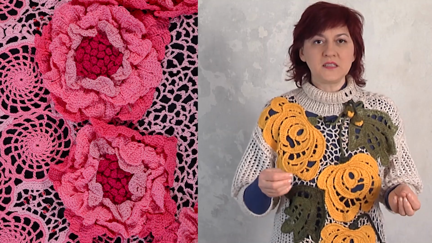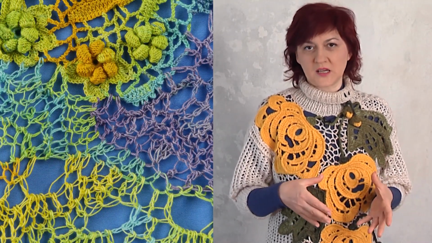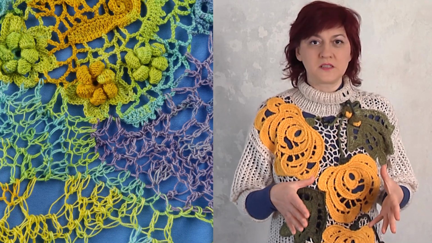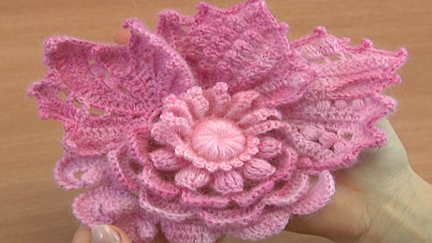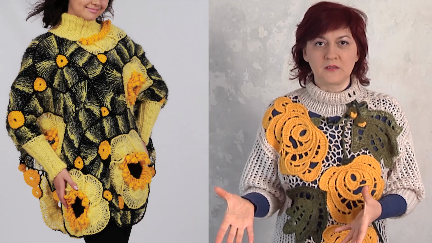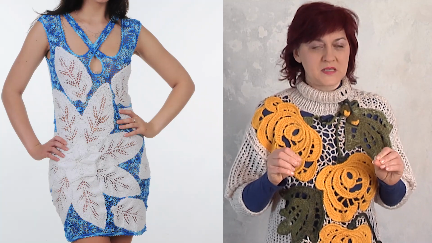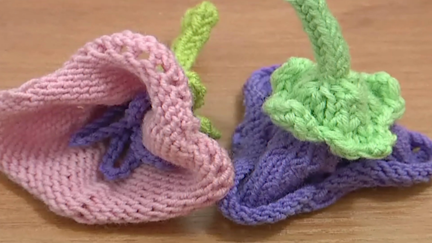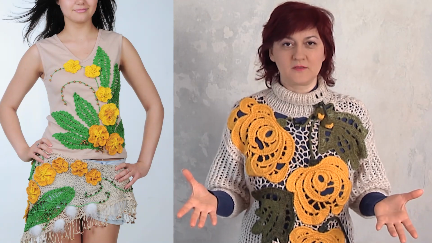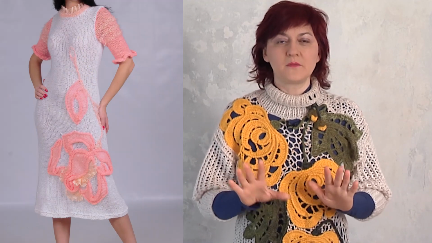The third category is the flowers made in certain techniques in crocheting. For example, flowers in Irish lace, in freeform, hairpin lace. As for knitting, we work it only with flat and 3D flowers. And finally, where you can use the flowers.